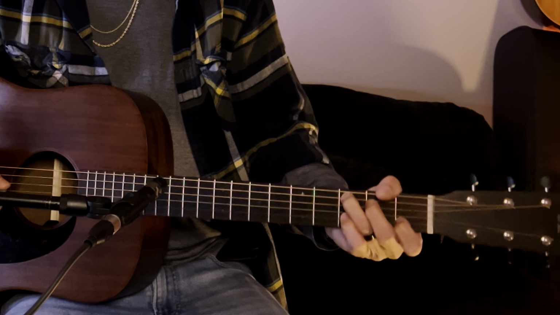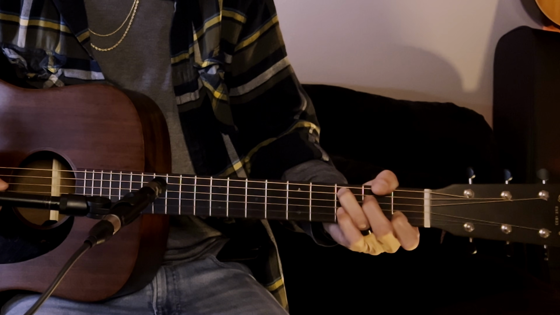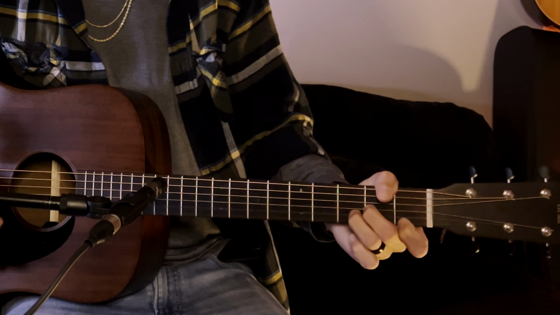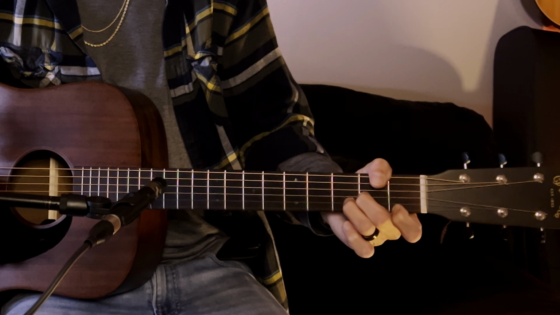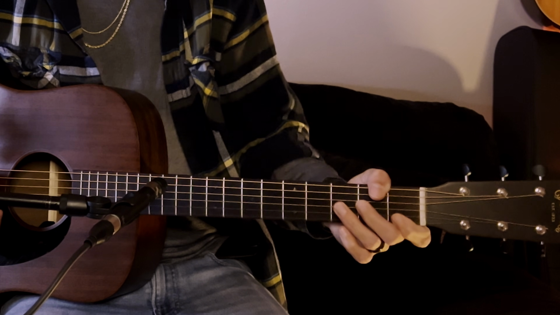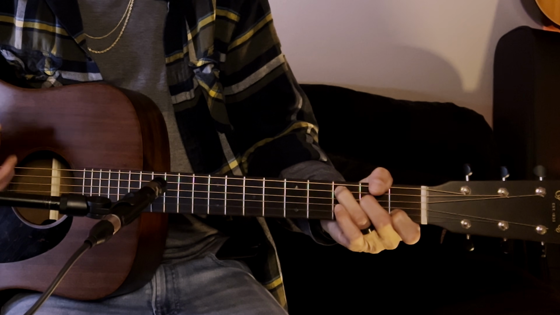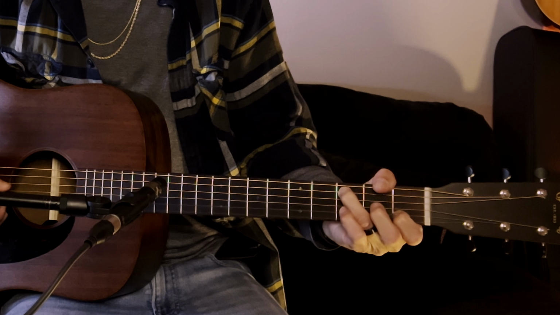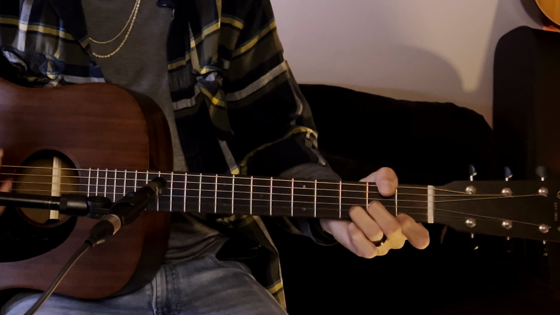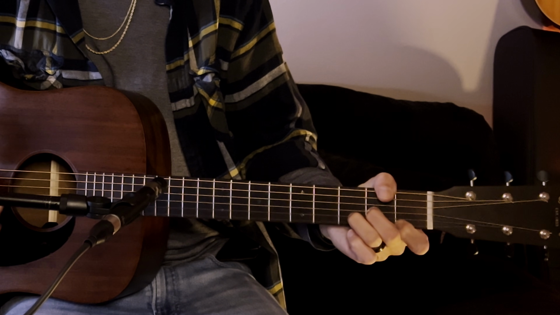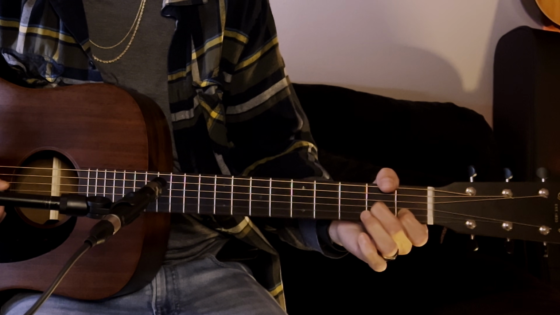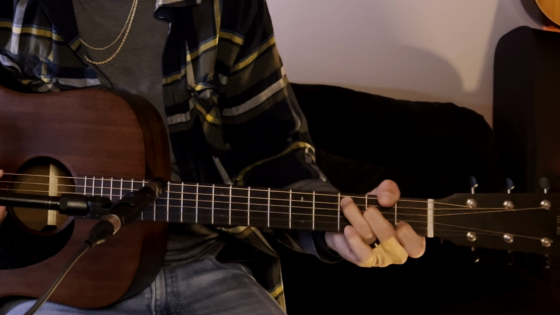All that is just me running through that C major pentatonic scale right before I'm jumping into that D minor. See how it fits perfectly there? It fits perfectly there because the D minor is the second chord in the key of C. And then roll with the D minor pentatonic scale. Back to the C.